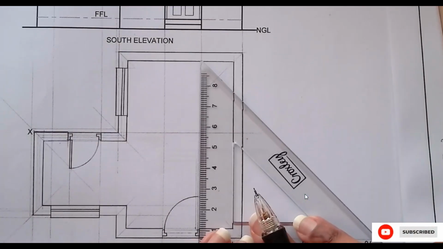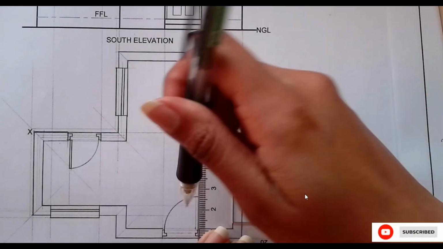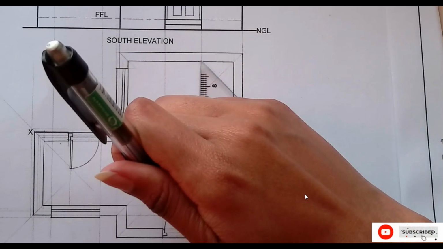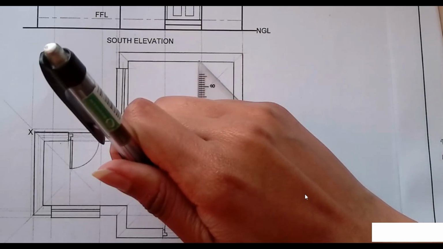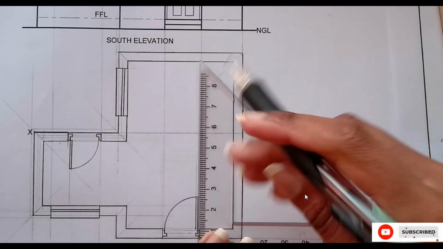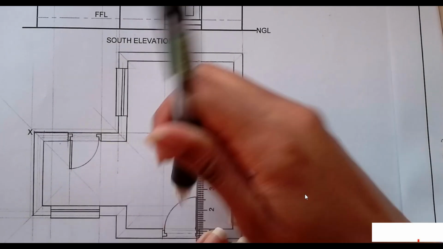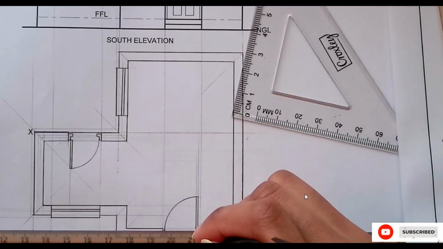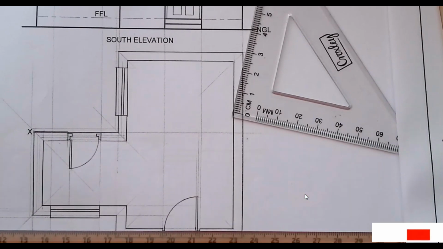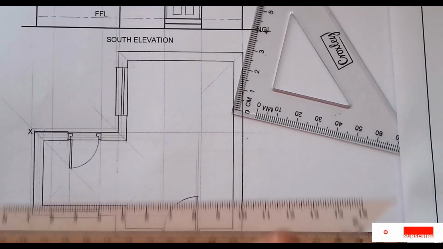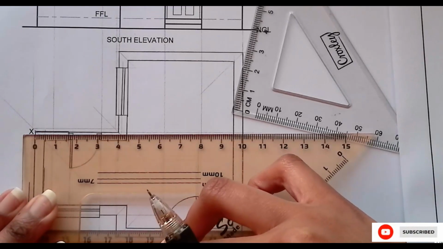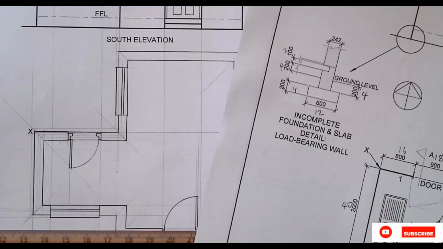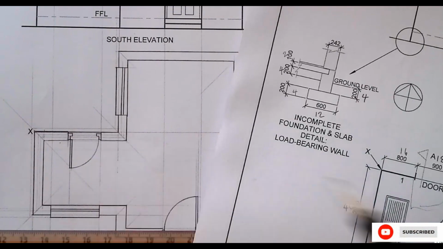What's happening here? Let's see. So this is 16. Just need to double check this measurement. This is too small. 16.